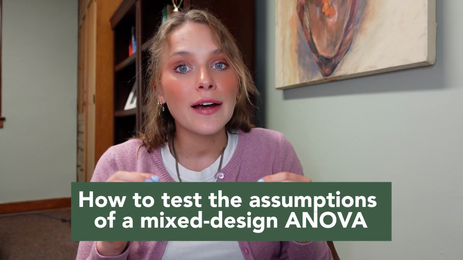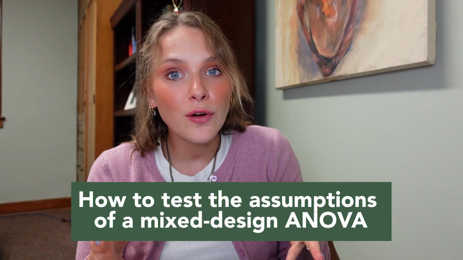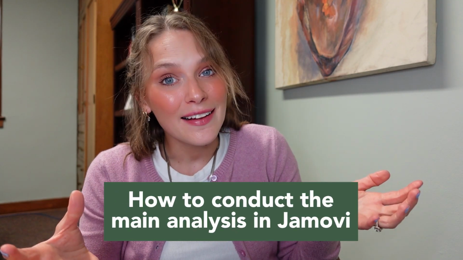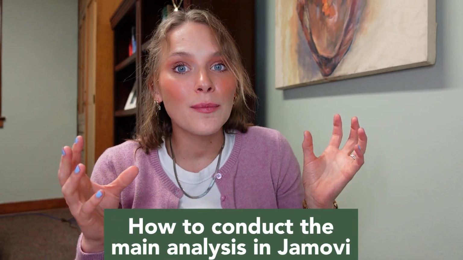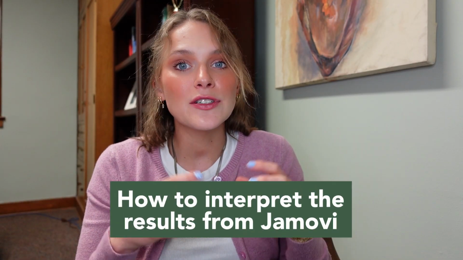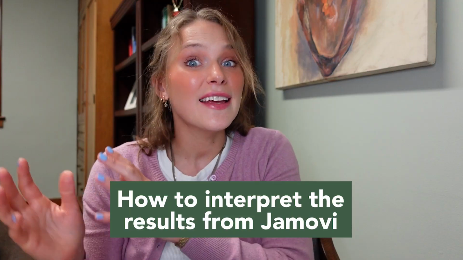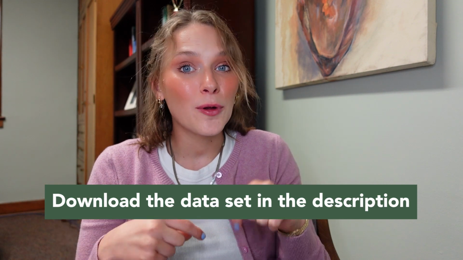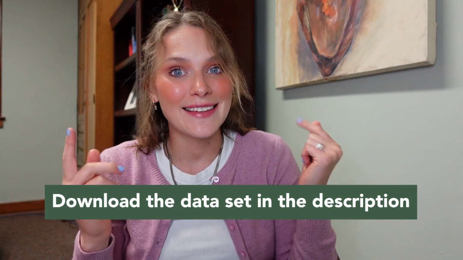I'm going to show you how to test the assumptions of this kind of ANOVA in Jamovi. I'm going to show you how to conduct the main analysis of the ANOVA in Jamovi, and then importantly, I'm going to walk you through how to interpret the results of the output, because there is quite a bit of it. So I've got the data available for you to download in the description below. Go ahead and pull that up so you can work along with me, and let's get into it.